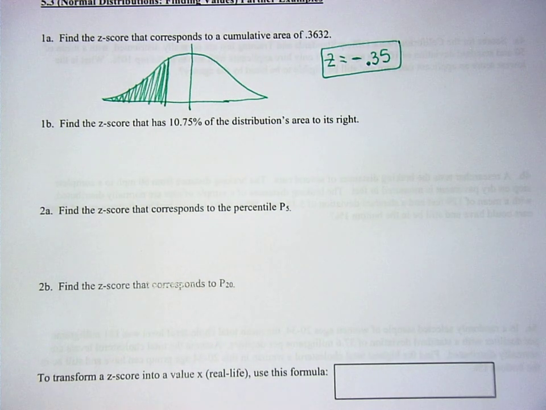Okay, you try 1B with your partner, please. And I actually found it because I used the negative side first and then flipped it over to the positive side. Very smart.